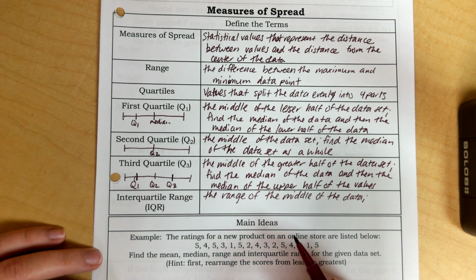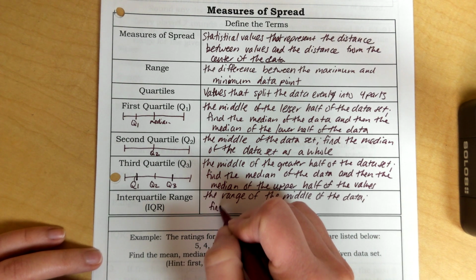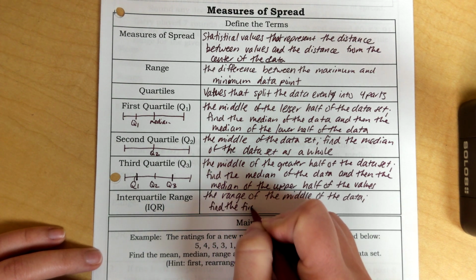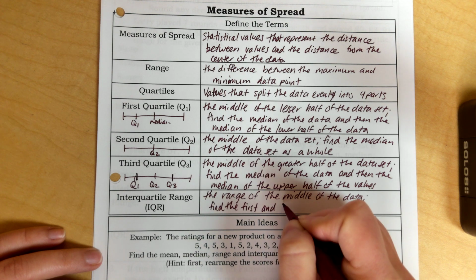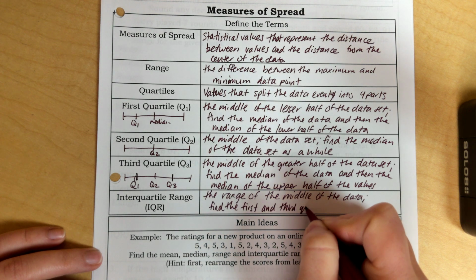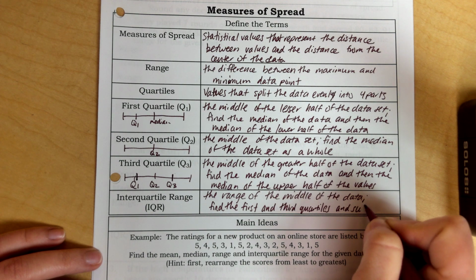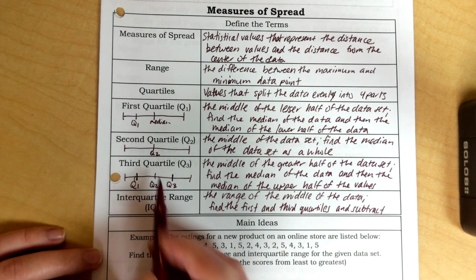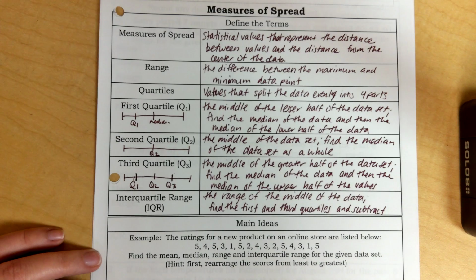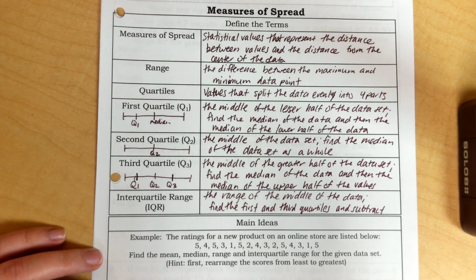So to do this, we are going to find the first and third quartiles and subtract. We're just going to find the range of those first and third quartiles.